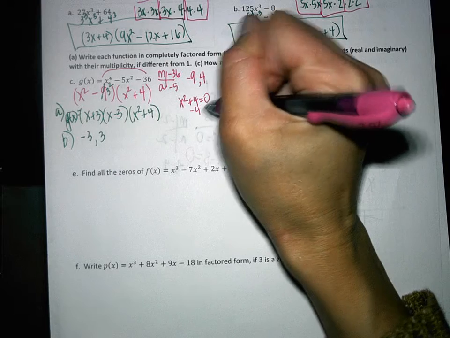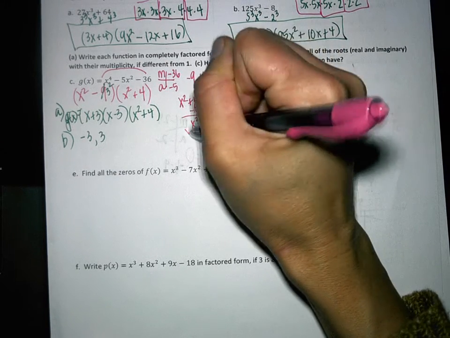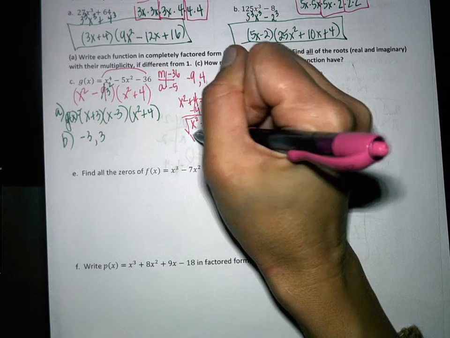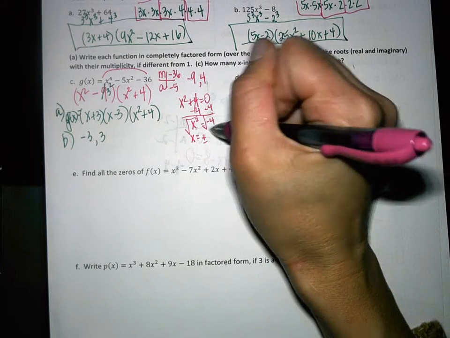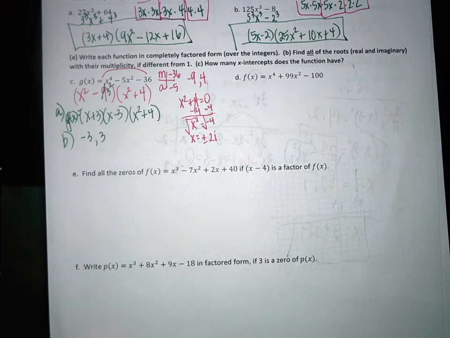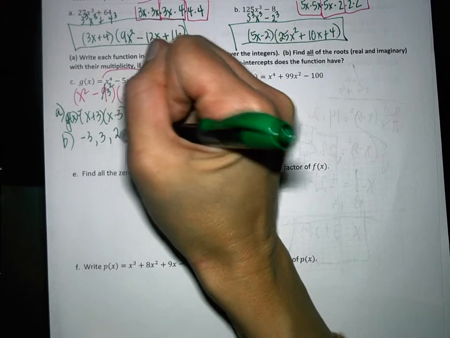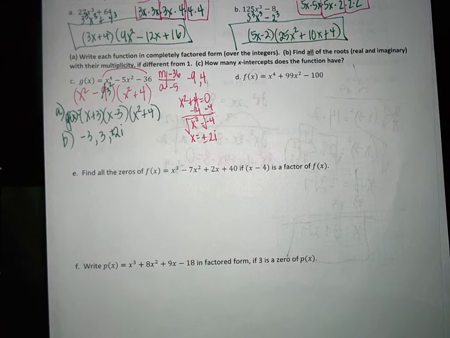Good. And then you square root it. X squared equals -4. I take the square root of both sides. Anytime I take a square root, my answer is going to be plus or minus, and this is going to become 2i. So my real and imaginary roots are right there: -3, +3, and plus or minus 2i.